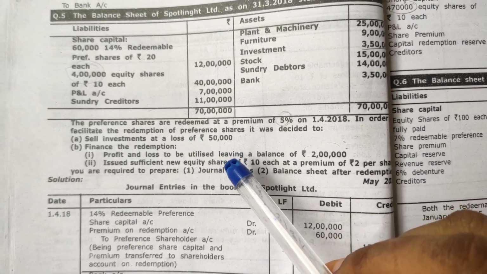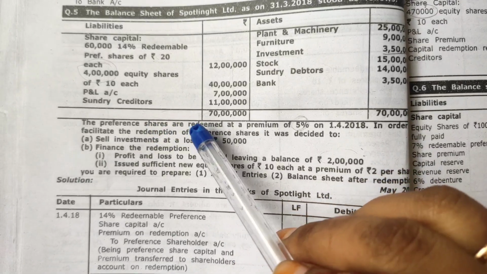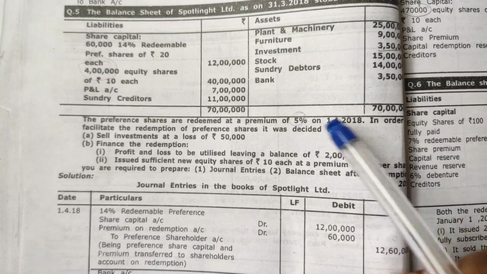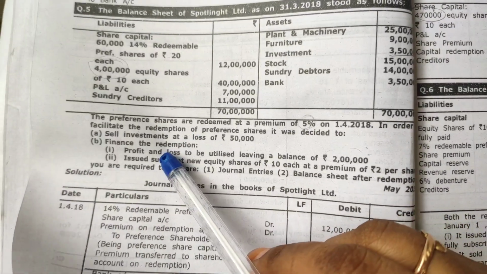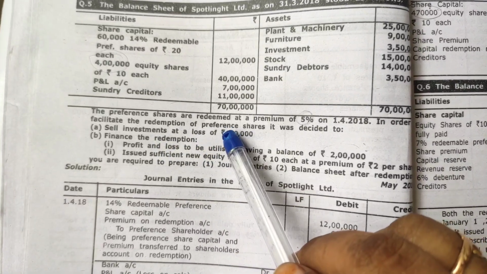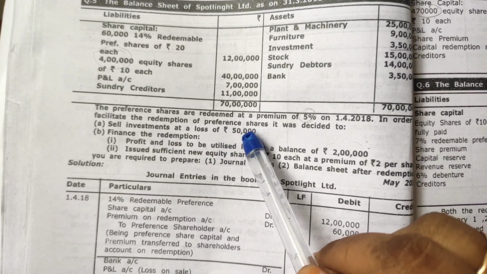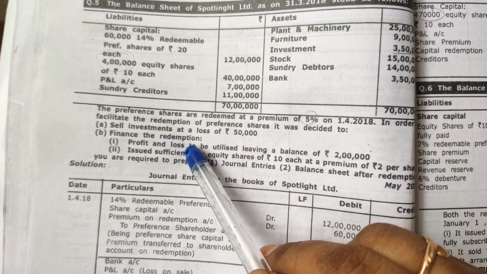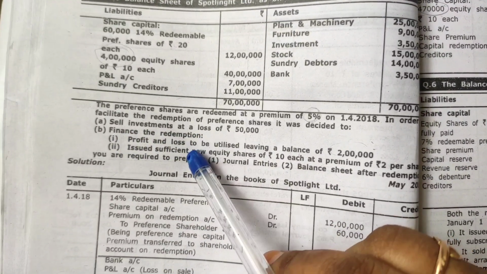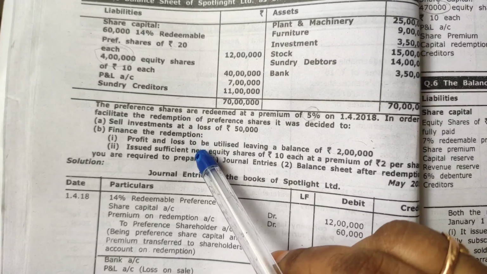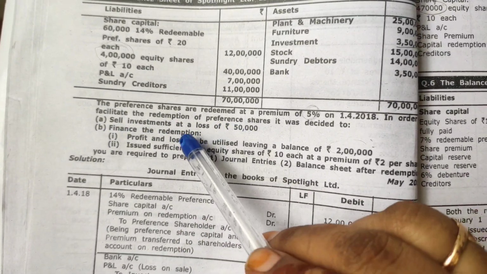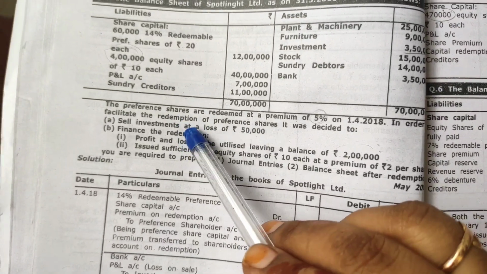Now we'll see the adjustments. We are going to redeem the preference shares at a premium of 5%. And for that, we are going to sell investment at a loss of 50,000, and we are going to finance the redemption through this. The selling of investment is not going to be added with further redemption, so don't get confused.